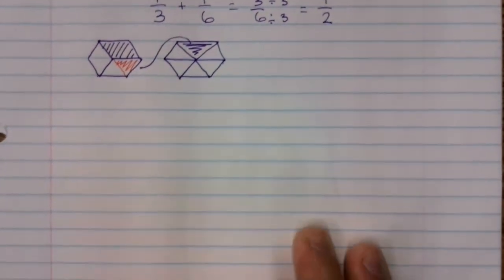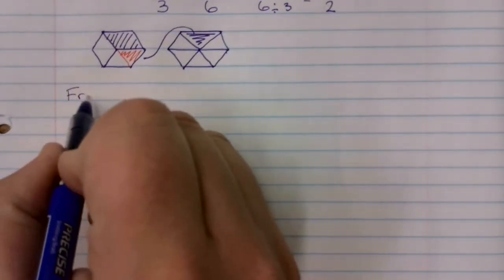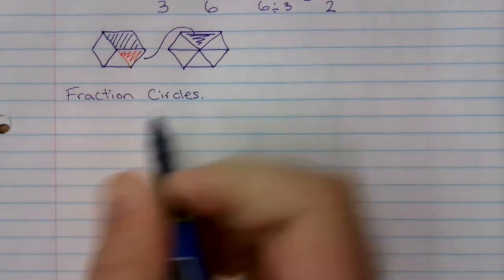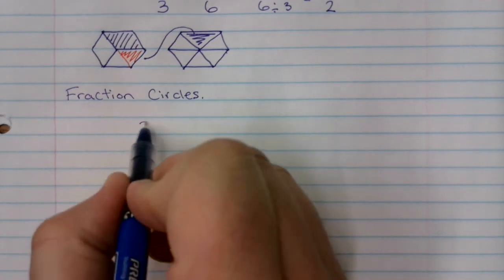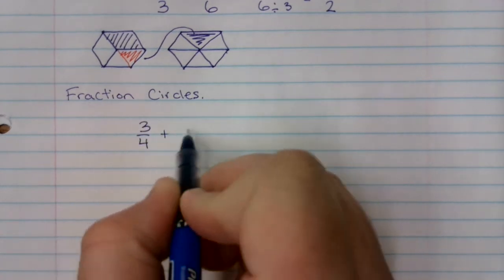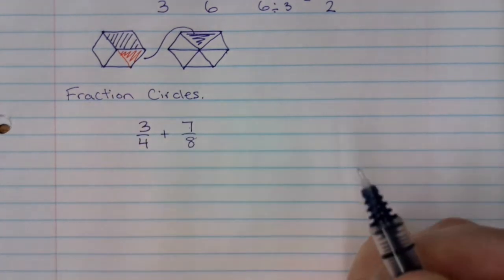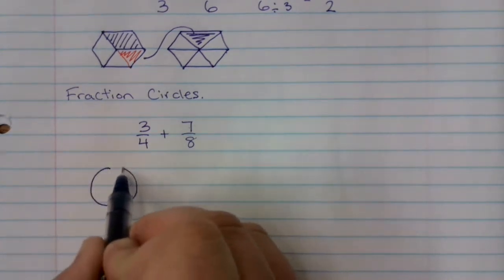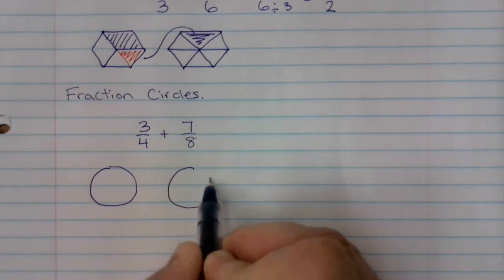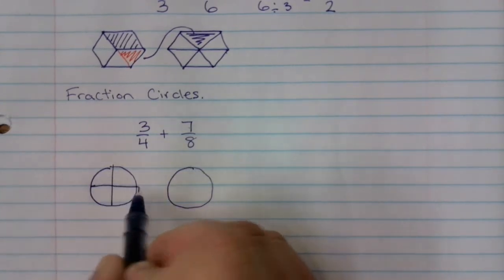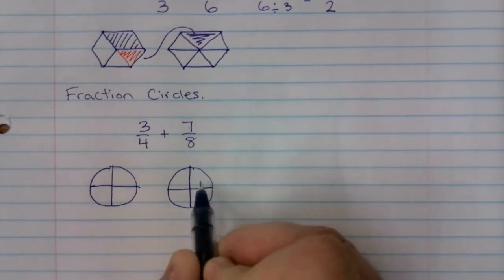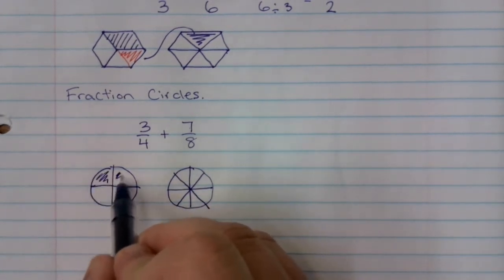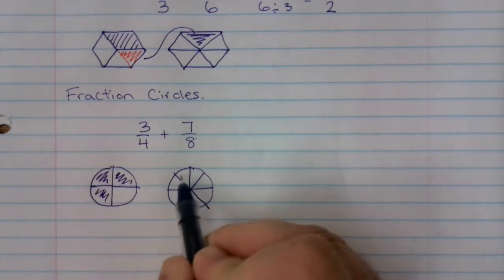Next, we're going to look at fraction circles. Our question here is 3/4 plus 7/8. So I'm going to model that with fraction circles. So I'm going to draw two circles. I'm going to split this one into quarters. And I'm going to split this one into eighths. Color in 3. Color in 7.